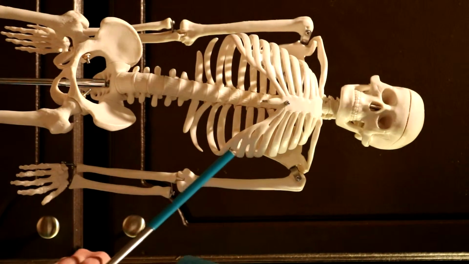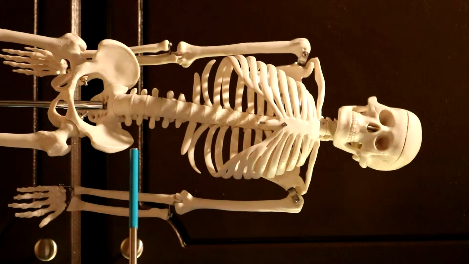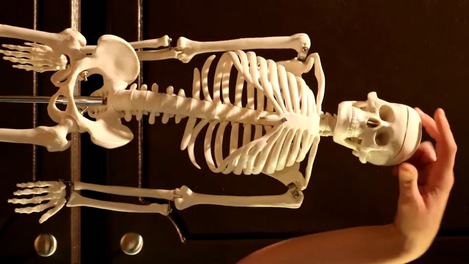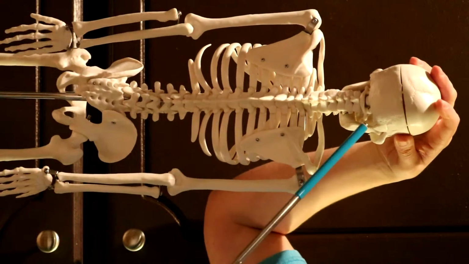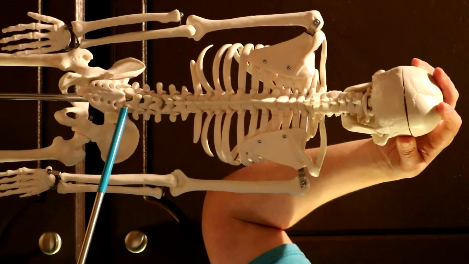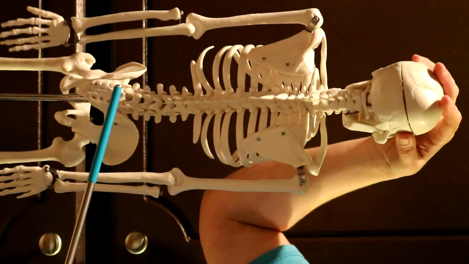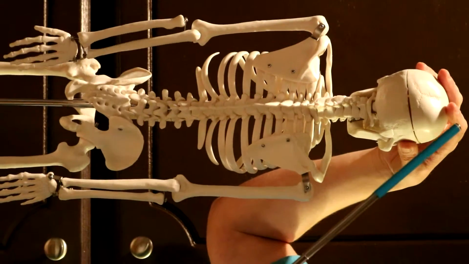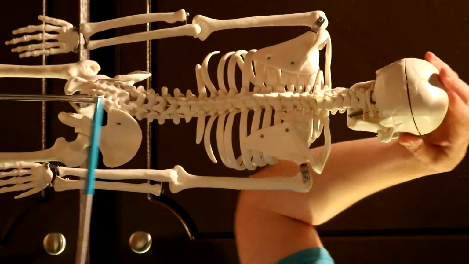The sixth body cavity is your pelvic, and this includes both sides of the pelvis area. And then if we turn Bony Bob around, we go into the spinal cavity, which starts at the bottom of his skull and goes all the way down to the pelvis area. And then the eighth body cavity is going to be your dorsal or posterior, and that is basically just the back side of Bony Bob.